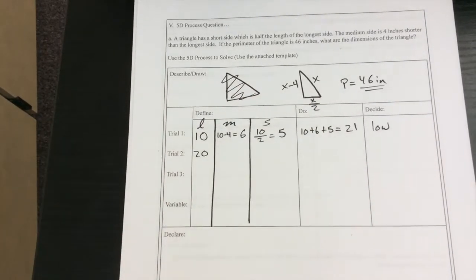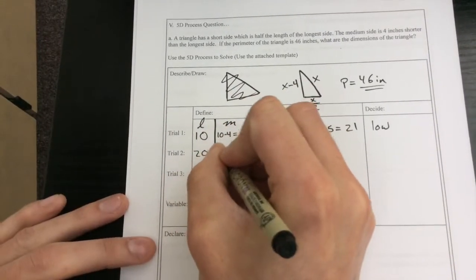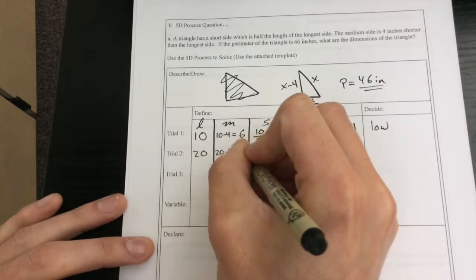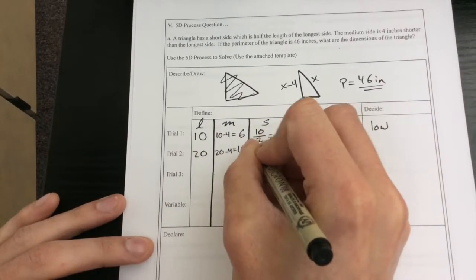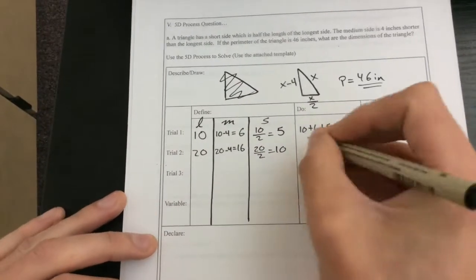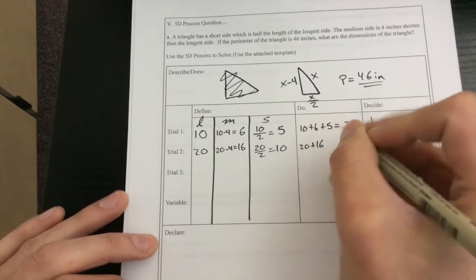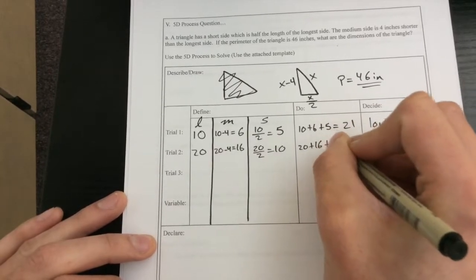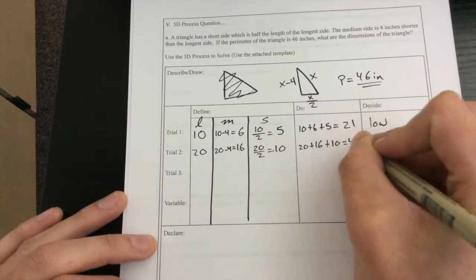So if the length is 20, then the medium side would be 20 minus 4, so that would be 16. And then the short side would be half of 20, so it would be 10. And again, I'm going to add them all up. 20 plus 16 is 36, plus 10 is 46.